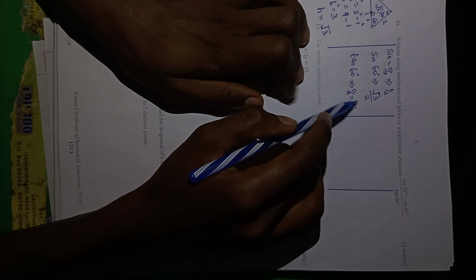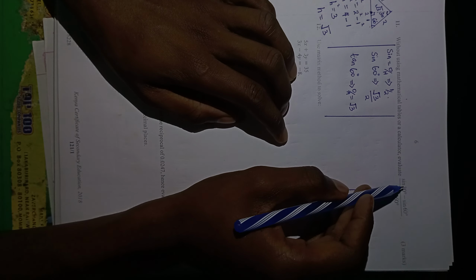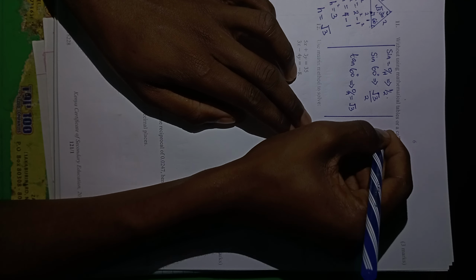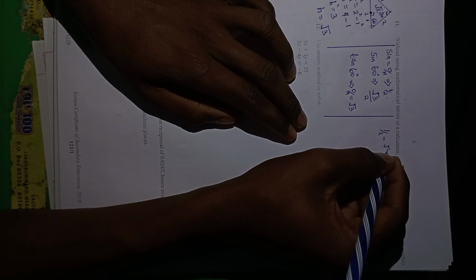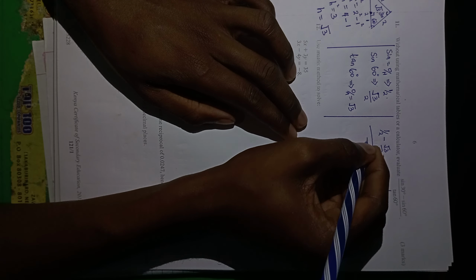What of tan 60 degrees? Tan is given by opposite over adjacent. So the opposite of 60 degrees is root 3 and the adjacent is 1. If we have a number divided by 1, we just remain with root 3. So let us now substitute these into our question. Sine 30 degrees, we write a half. And then minus sine 60 degrees, we write root 3 over 2. And then all this over tan 60 degrees, which is root 3.